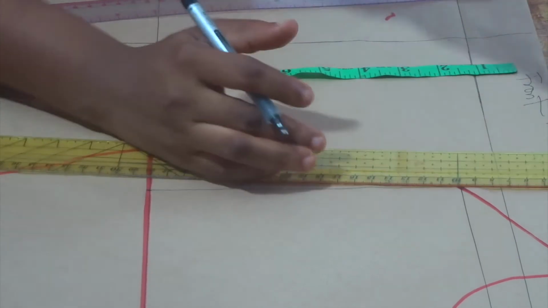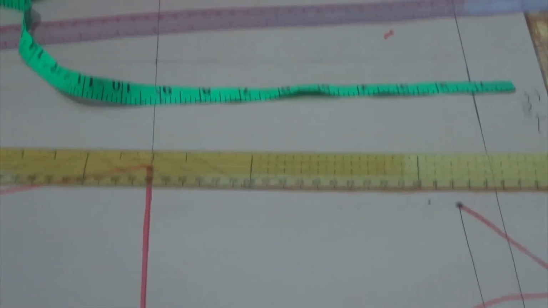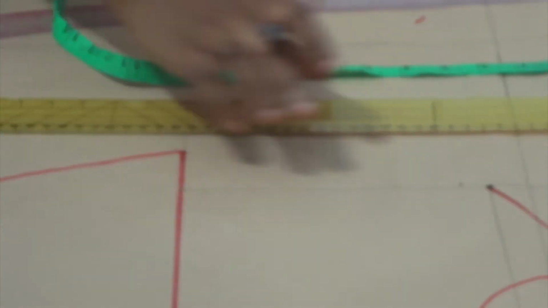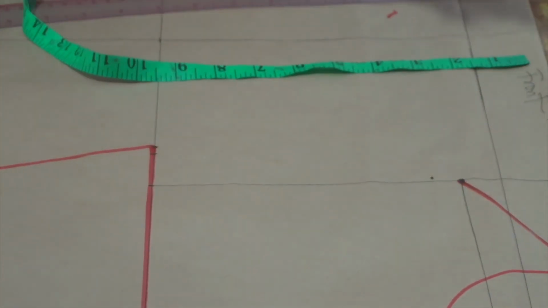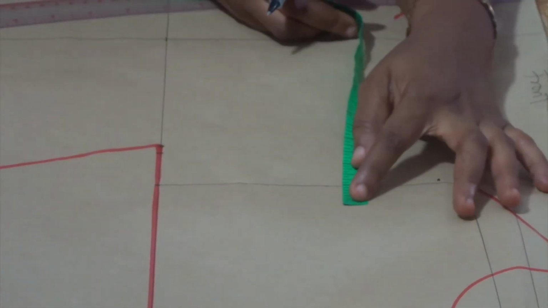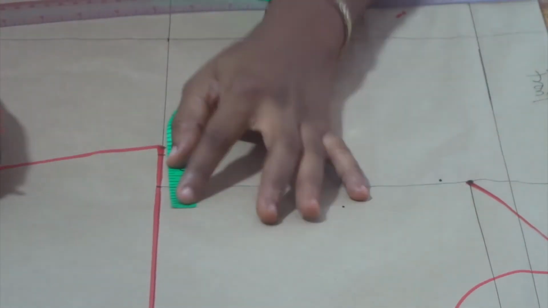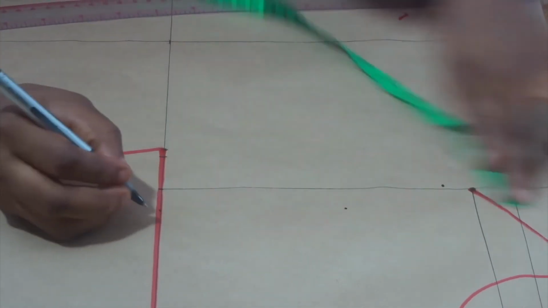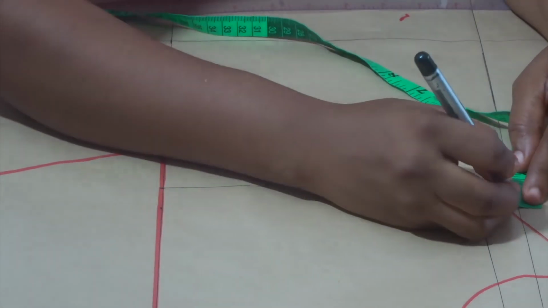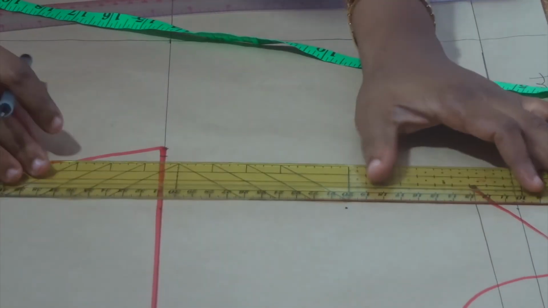Now the front would usually come in more than the back. So you are removing 1 inch, a whole 1 inch from the front. So come inside by 1 inch. This is 1 inch. This is 1 inch.